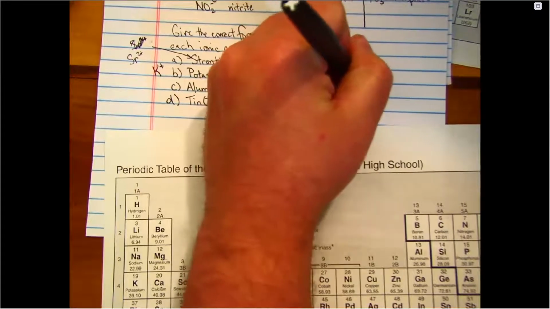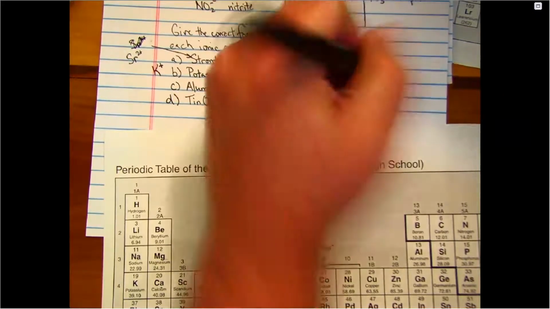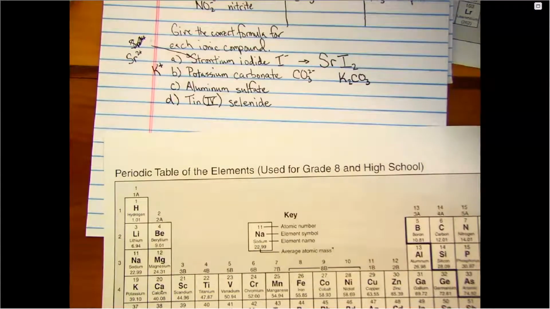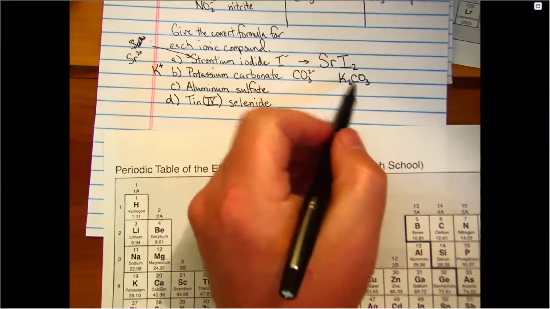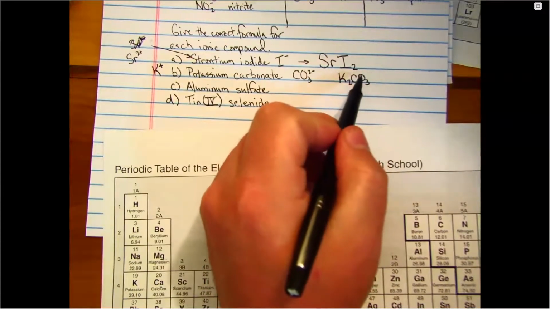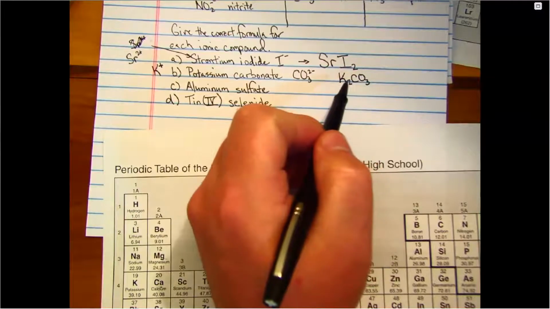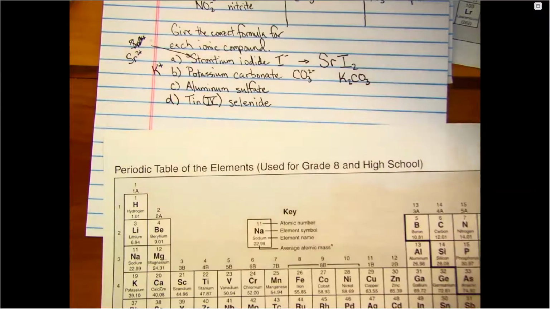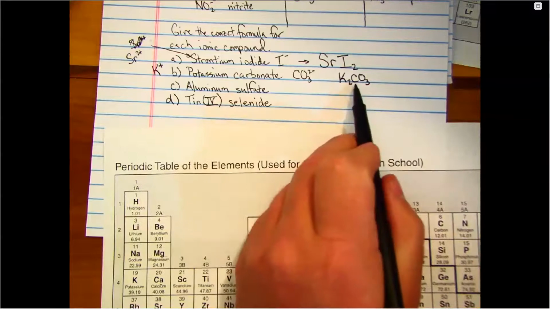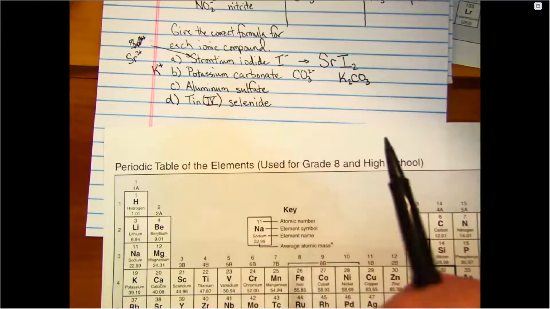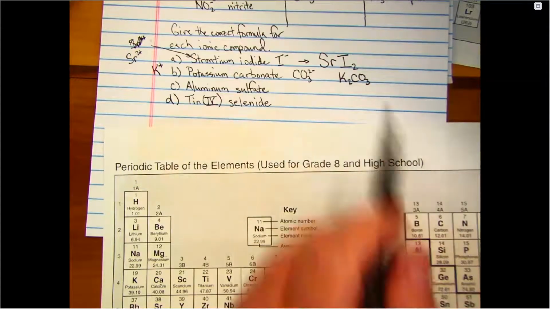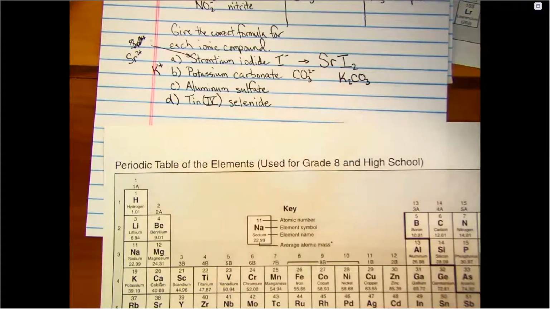So the correct formula would be K2CO3. That's charge balanced. Note that that CO3 still has a -2 charge in there. We don't write it because it's balanced out with the positive ones from each of the potassiums. You have to look at that ionic compound formula and realize where the charges are at. Each of those potassiums is a +1, and that carbonate is a -2.